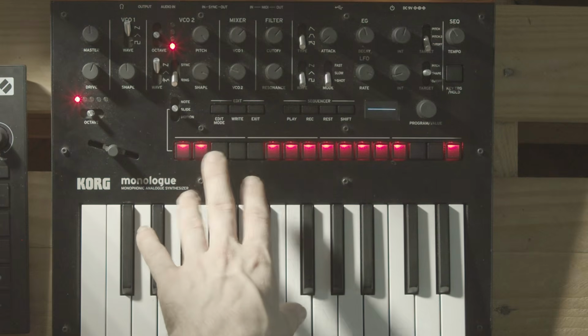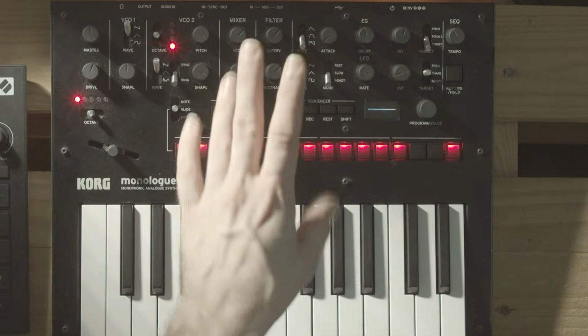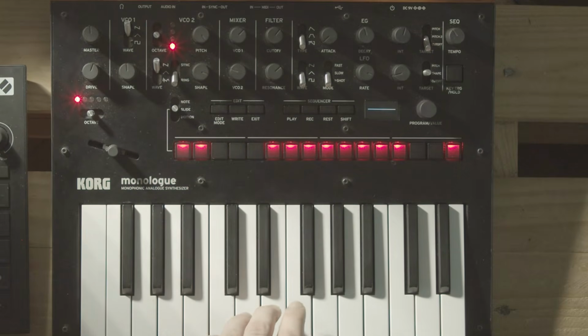However, I wanted to show you how a monosynth works, and a monosynth works this way: you can only play one key at a time. Which is nice because you can hold a root note.